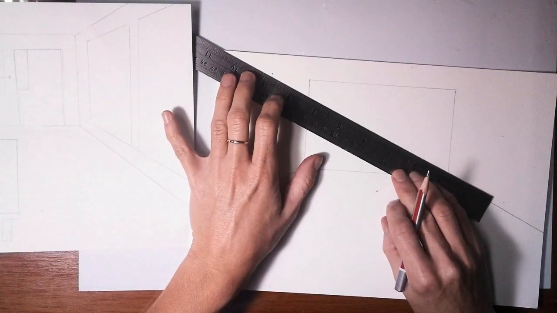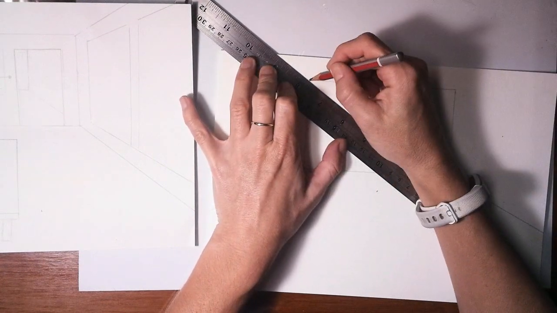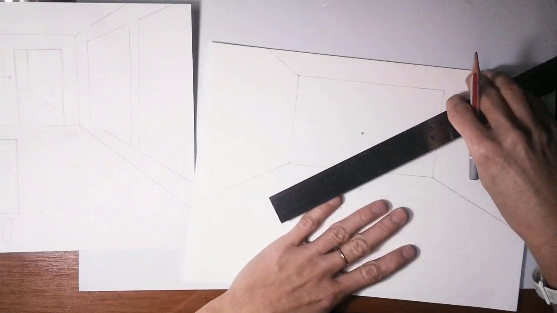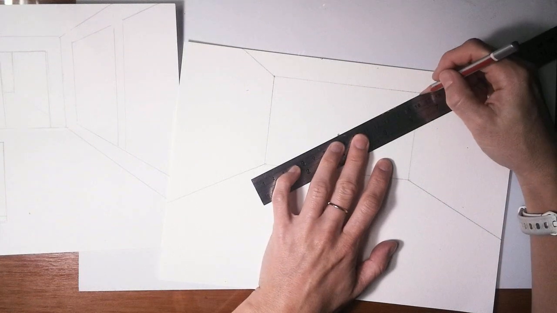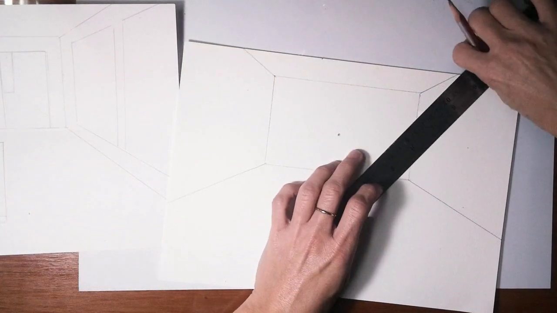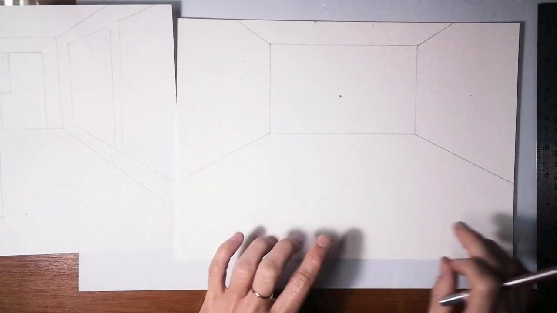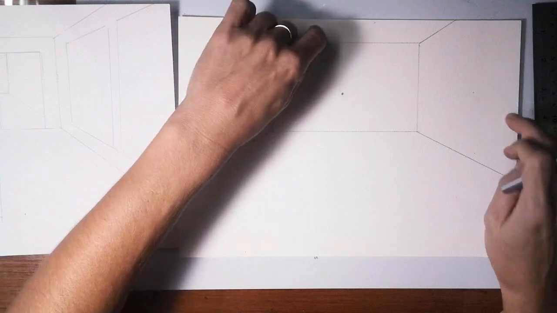Okay, so the same thing: vanishing point to the corner of our box, draw a line, and then the same from the vanishing point to the corner of the box, and draw a line. So we have now created a floor, two walls, and a ceiling up here.